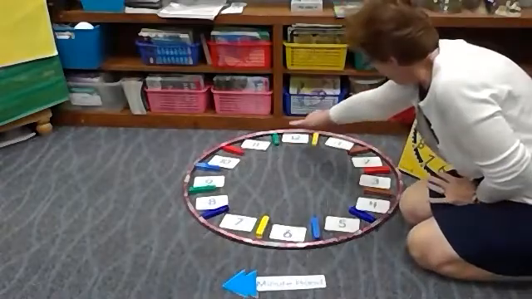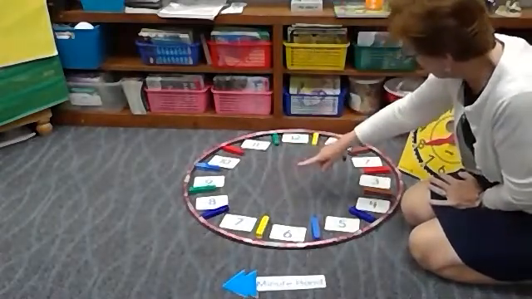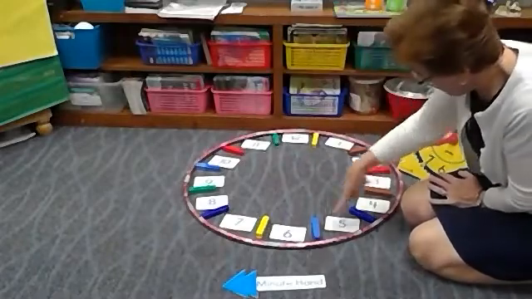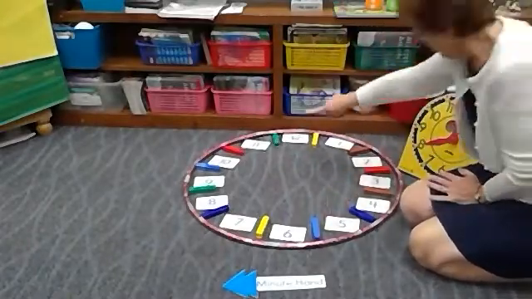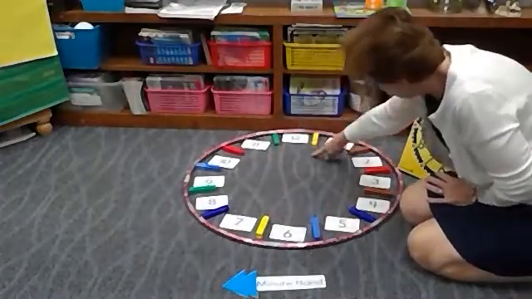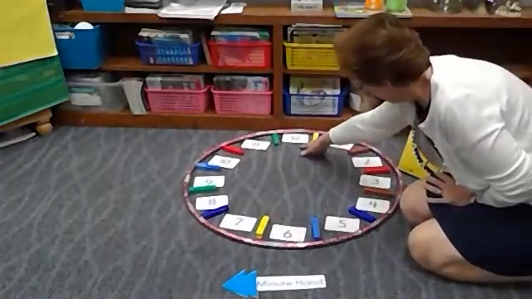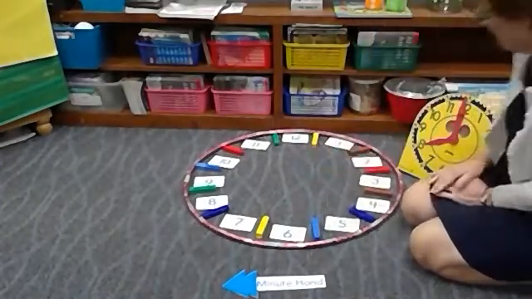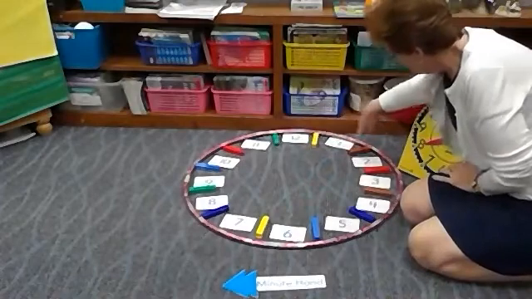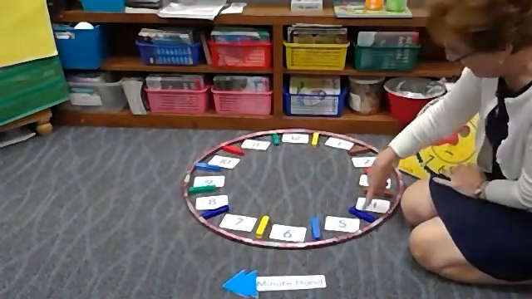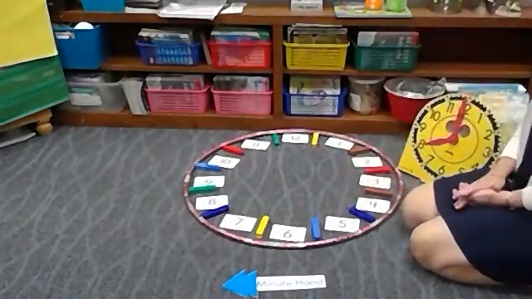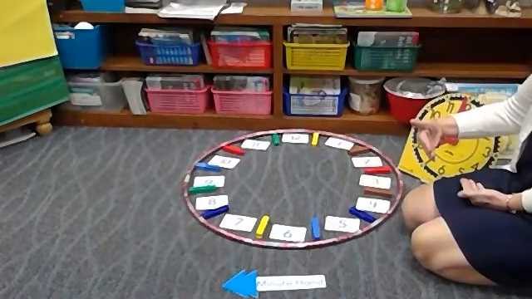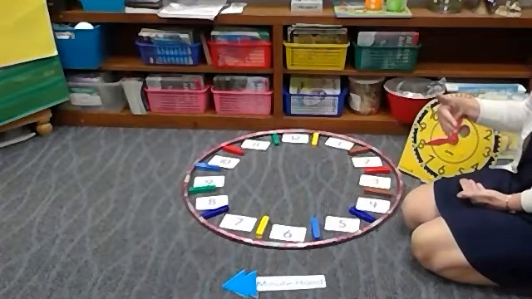So going around the clock, telling time to the hour, each of these represents 5 minutes, okay? So it takes 60 minutes to get around the whole clock. So if I'm only going halfway around the clock from 12 to 6, how many minutes is that? 5, 10, 15, 20, 25, 30. Okay? So that's why we say half past or blank 30.